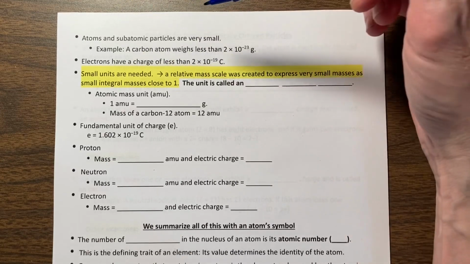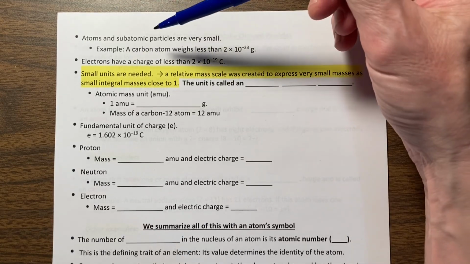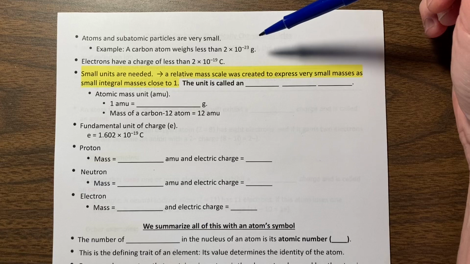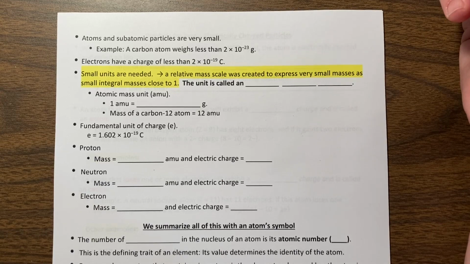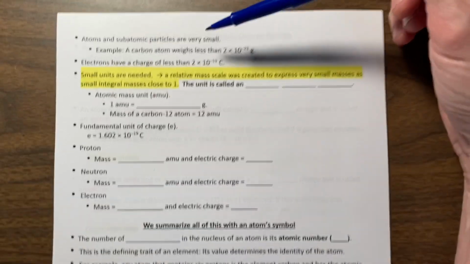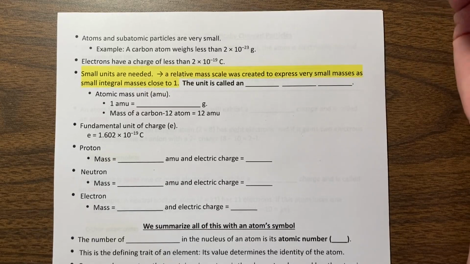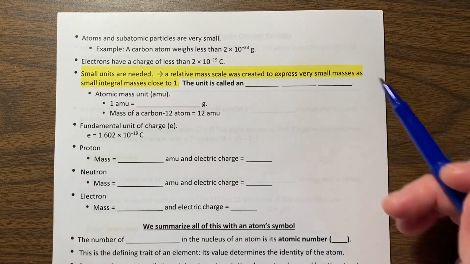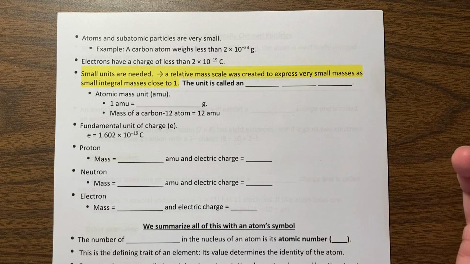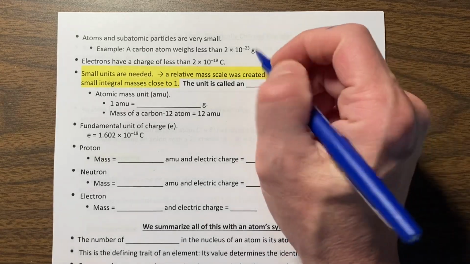Atoms and subatomic particles are very small. For example, a carbon atom weighs less than 2 times 10 to the minus 23 grams. Electrons have a charge less than 2 times 10 to the minus 19th grams. So we need to have a fundamental unit that is on that scale. So they invented this thing called the atomic mass unit.